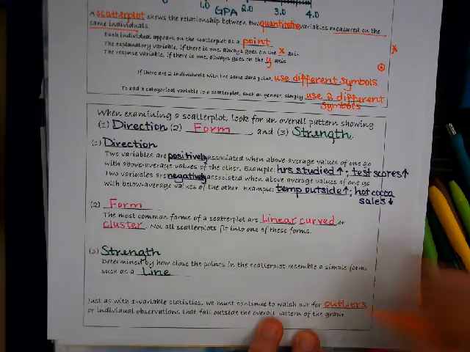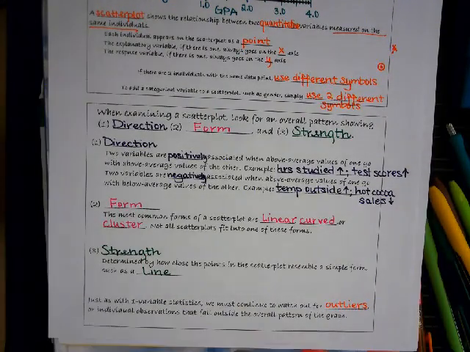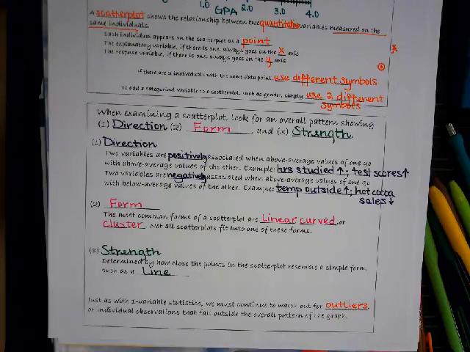And in Unit 1, the things you had to use to describe your graph made SOCS. This doesn't make much, so I call it DOFS. Direction, outlier, form, strength.